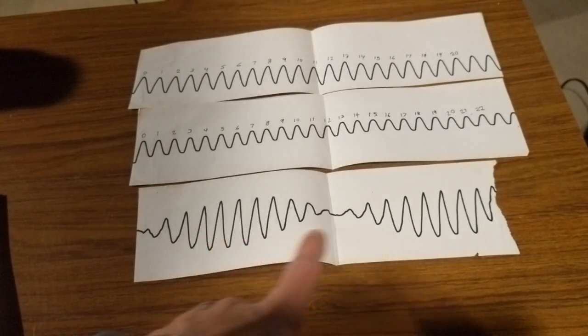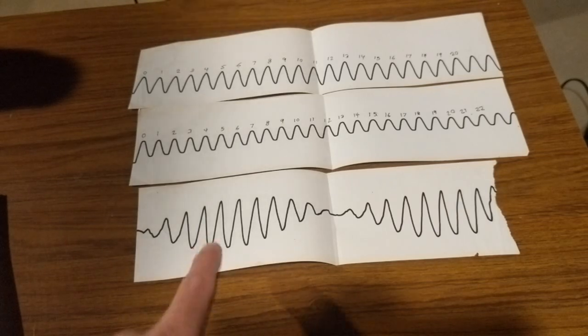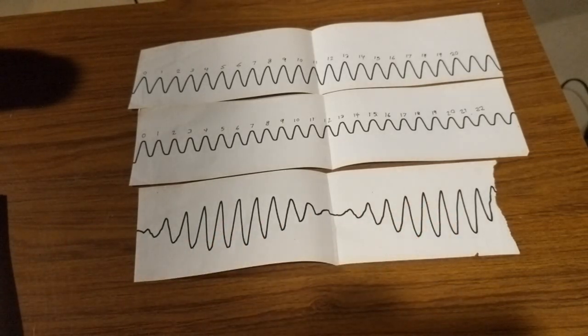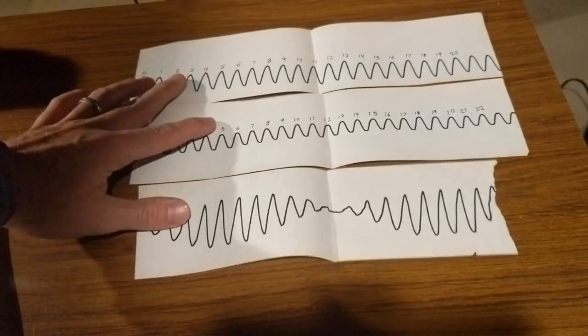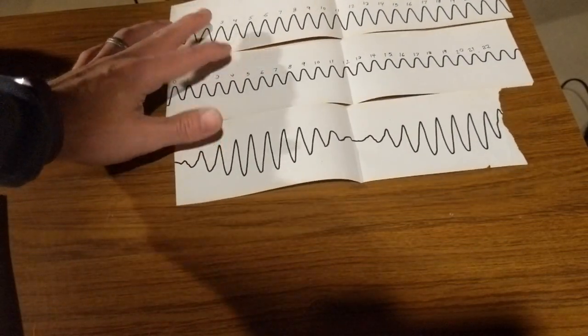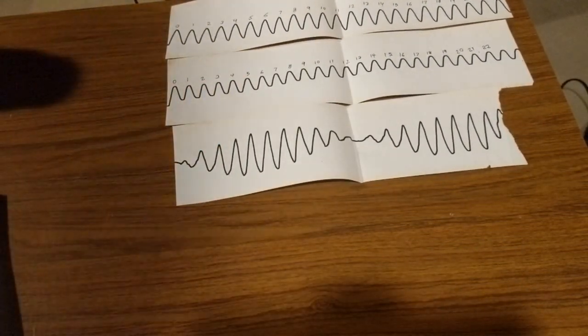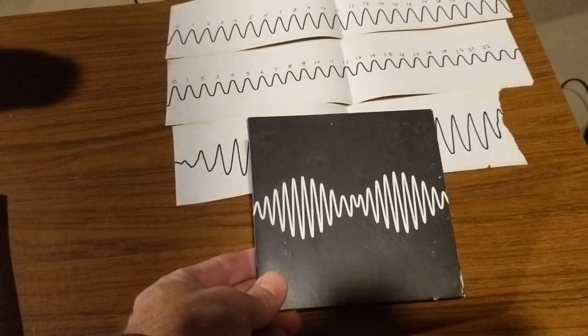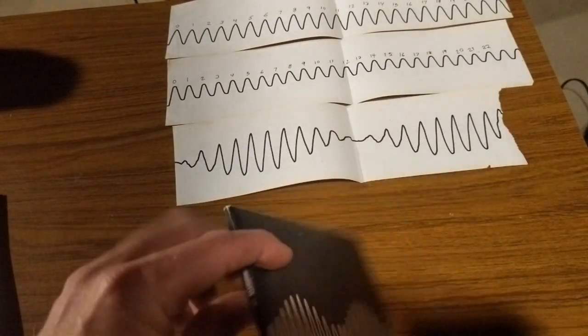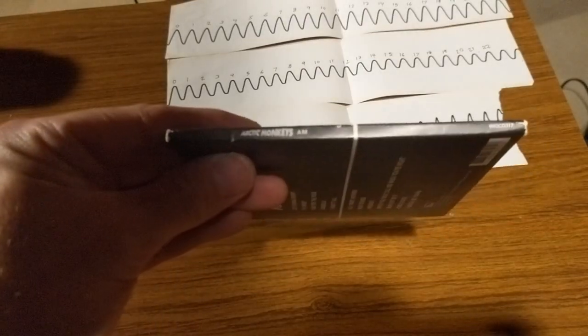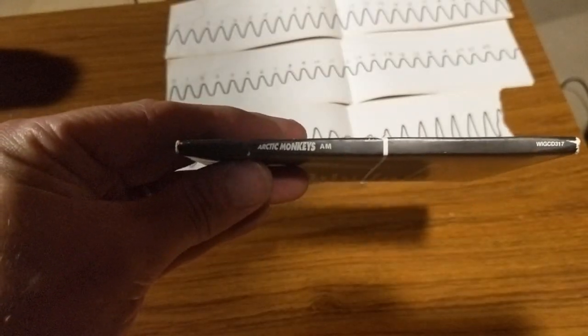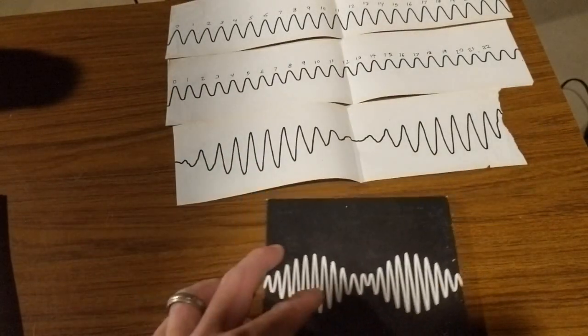It shows that in 2 places over that interval, they had constructive interference, and in 2 other places, they had completely destructive interference. This is a mechanical way to produce a pattern found here. I don't know if the kids are listening to the Arctic Monkeys anymore, but this is an album cover from them from a few years ago.